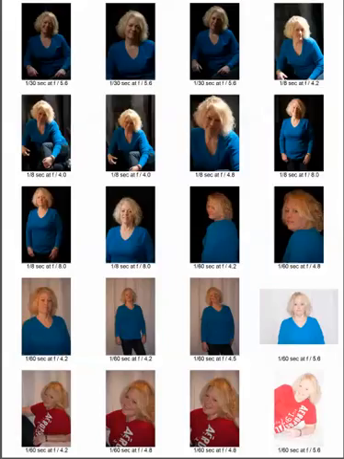This doesn't look like studio lighting to me. This looks like on-camera flash, not very thoughtful, just happened. This looks like studio lighting. A lot of these look like studio lighting. But it looks like, starting here, it really looks like your on-camera flash was firing. So let me know what was happening there.